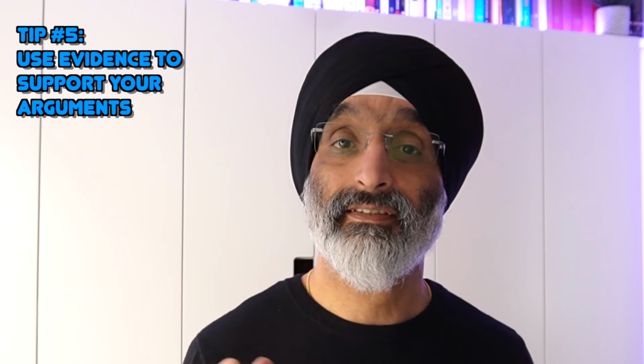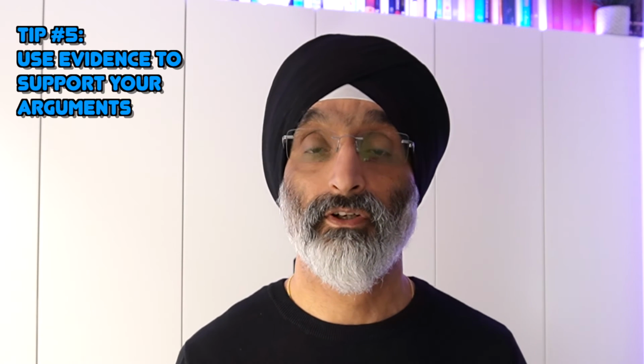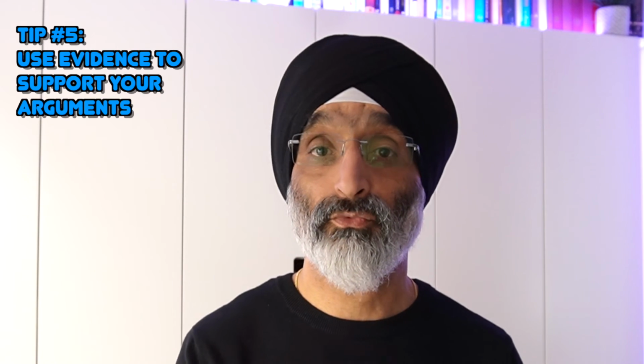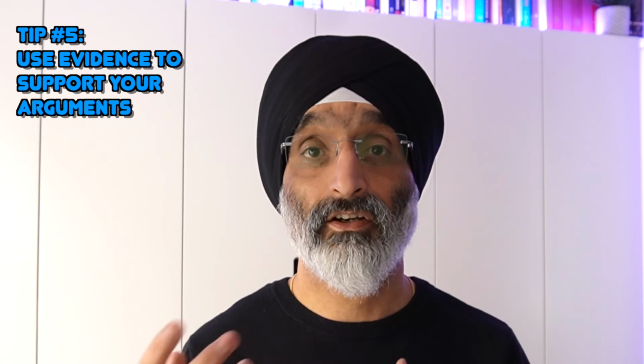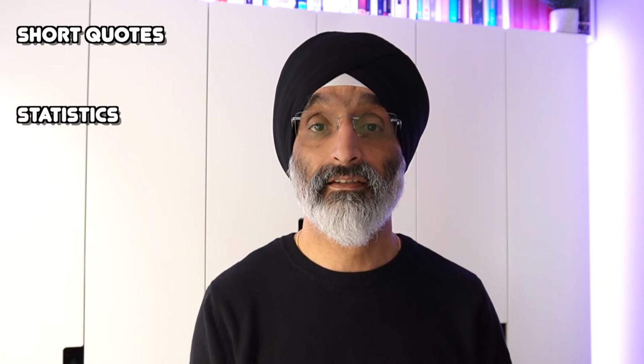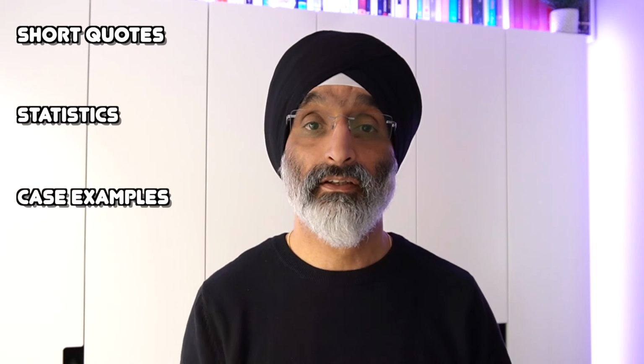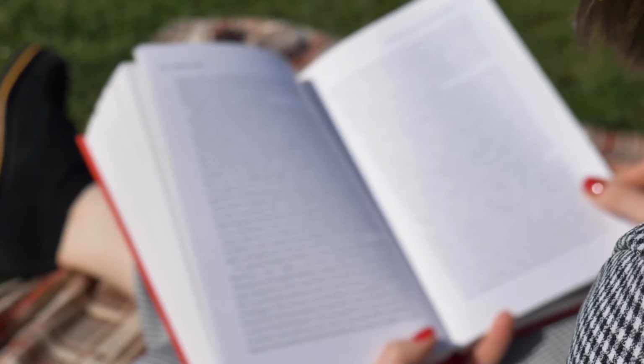Now, evidence is a crucial part of critical writing. Use evidence from your research to support your arguments and ideas. Where appropriate, use short quotes, statistics, and case examples to illustrate your points. Make sure the evidence you use is credible from journals, textbooks, and reports and is relevant to your topic. Make sure you reference this evidence properly in the body of your text as well as your references list.